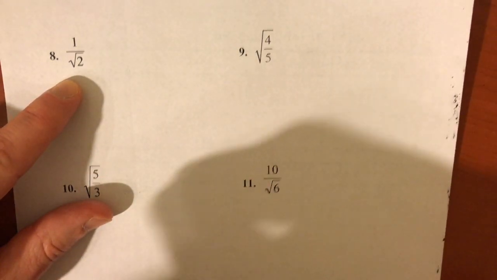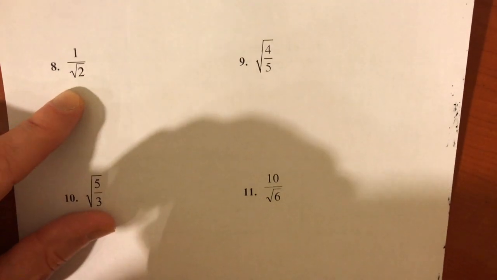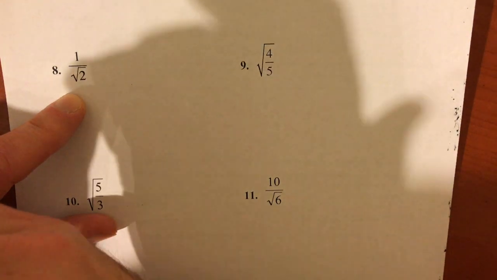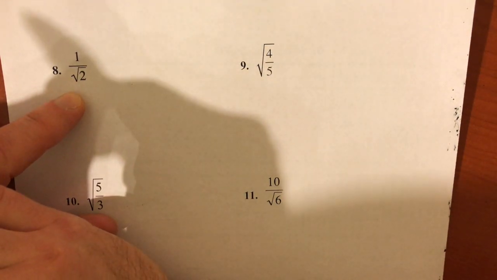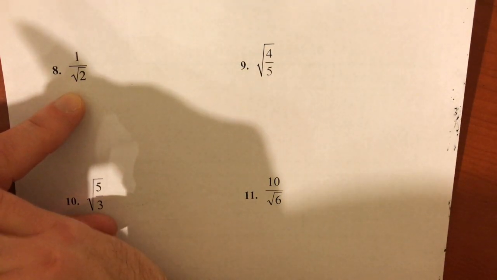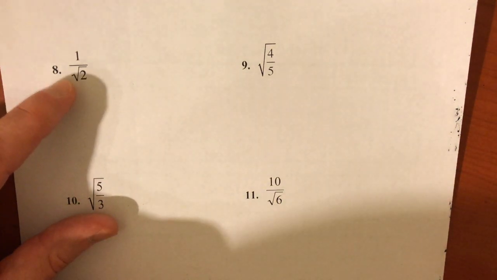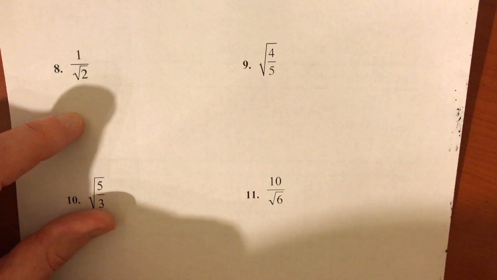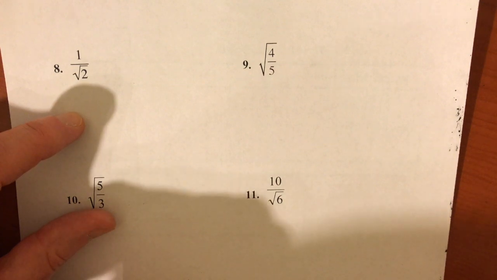So what I'm going to do is this process which is called rationalizing the denominator. If you know from your fraction work, like when you make common denominators, you can multiply a fraction by anything you want in the denominator as long as you multiply the top by that same amount. And so this is really where that warm-up comes into play.